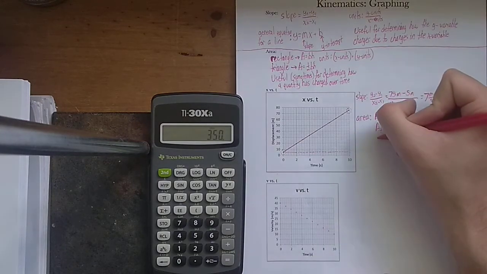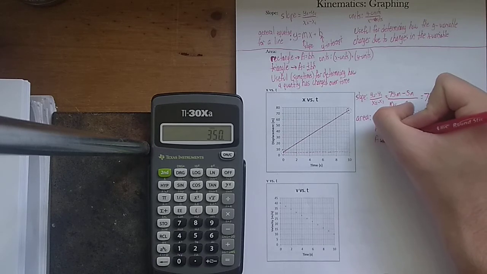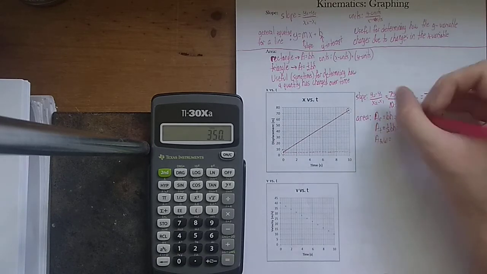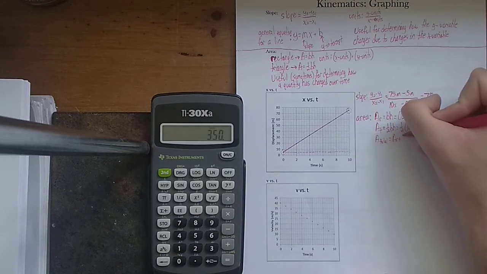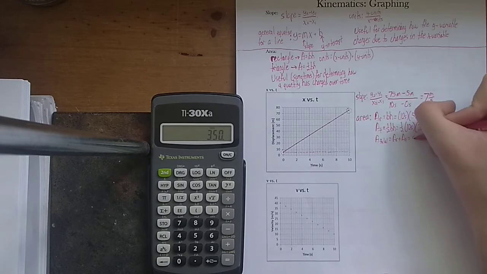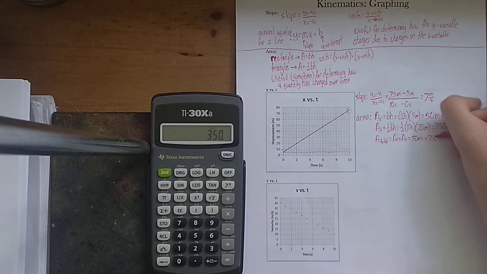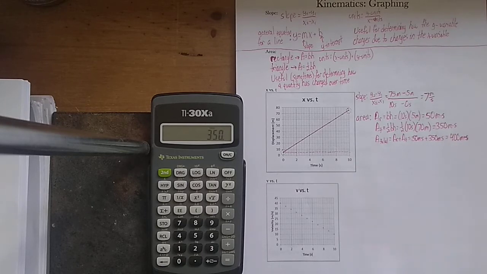So if we want the total area, that would be the area of the rectangle plus the area of the triangle, which is 50 meter seconds plus 350 meter seconds, which is 400 meter seconds. Okay? Now, we found the slope, we found the area. Let's start talking a little bit more about what this means.